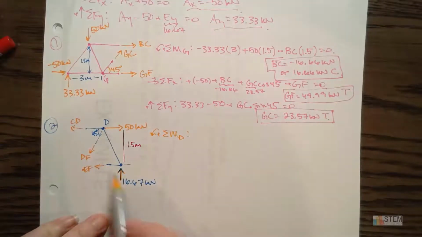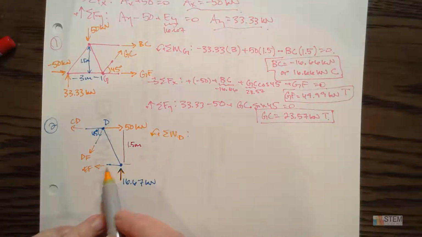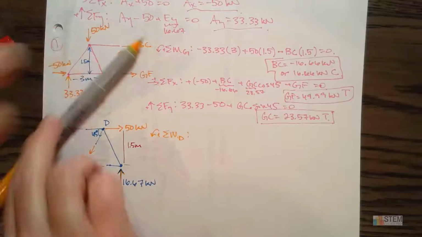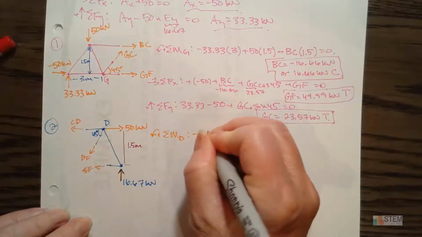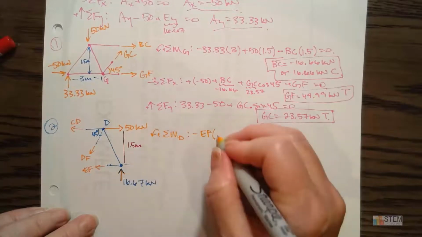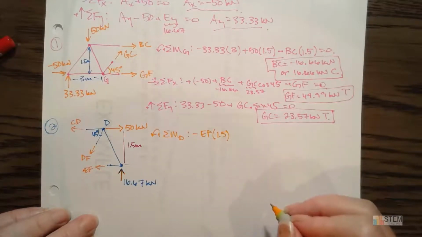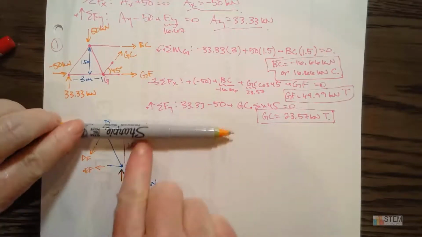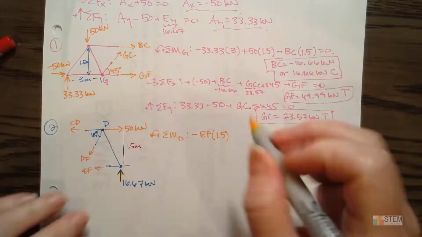So we're going to have EF down here. That is going to be a negative moment. So if we put this like this, rotate clockwise, right? So it's negative. And then its distance is that 1.5. So we got that. And then next I've got 16.67. All right, that one is going to be counterclockwise, so it's positive.